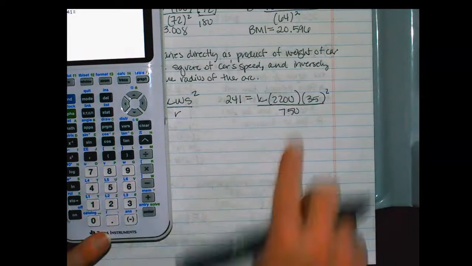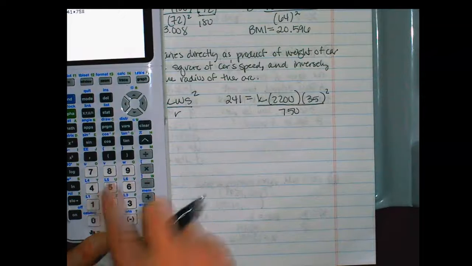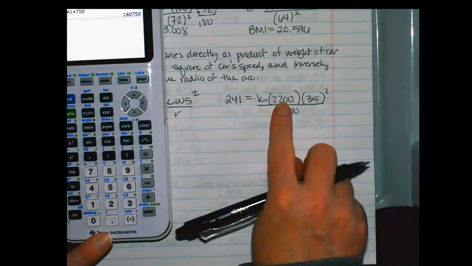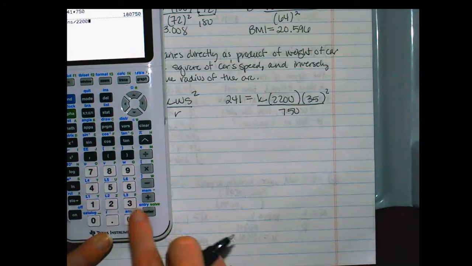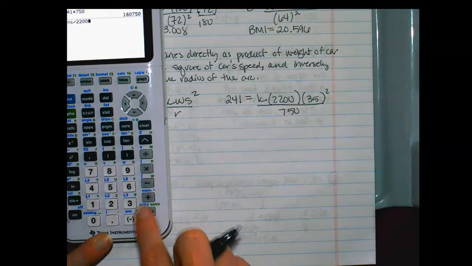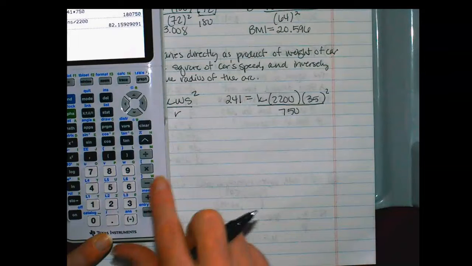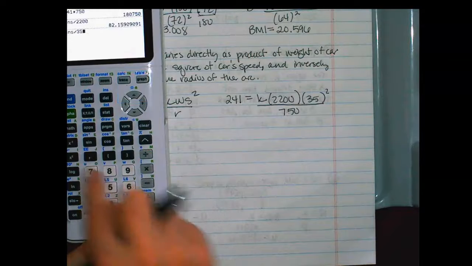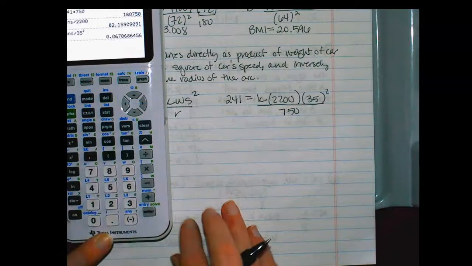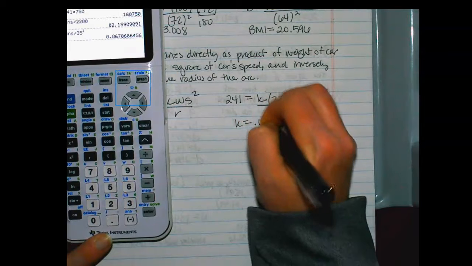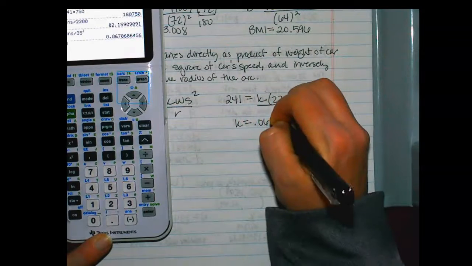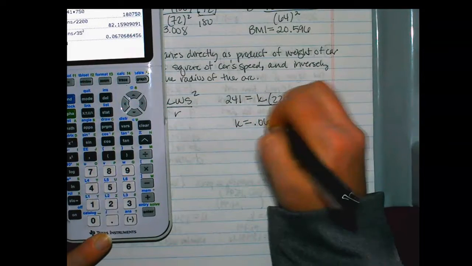So I'm going to say here, 241. I'm going to cross multiply times 750. And then I'm going to divide by 2200. And then I'm going to take that number and I'm going to divide it by 35 squared. You could write it all out if you wanted, but the constant variation is 0.067068.